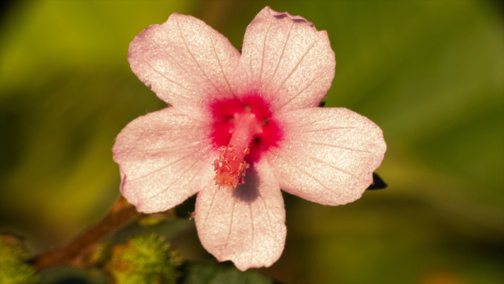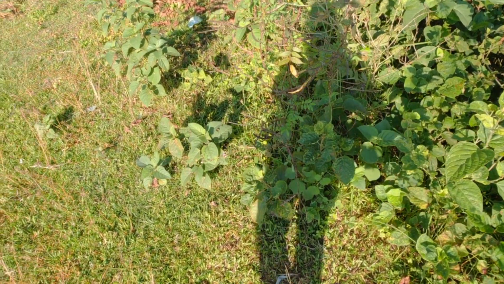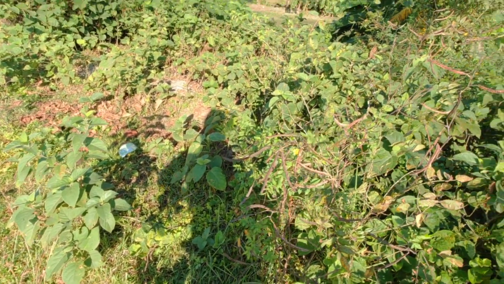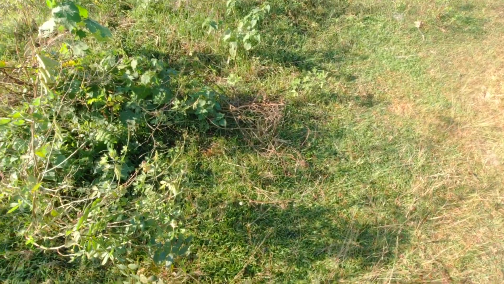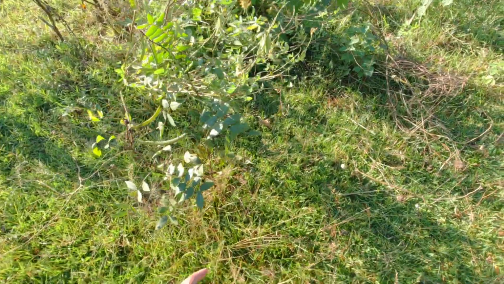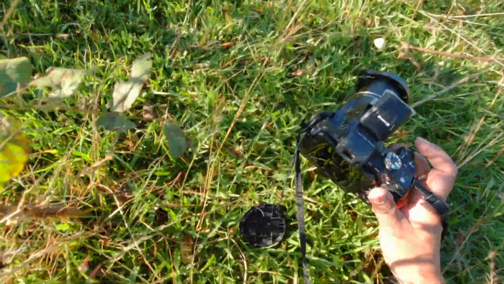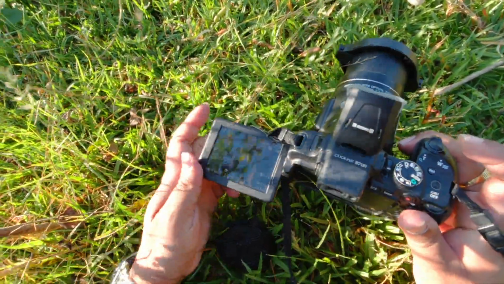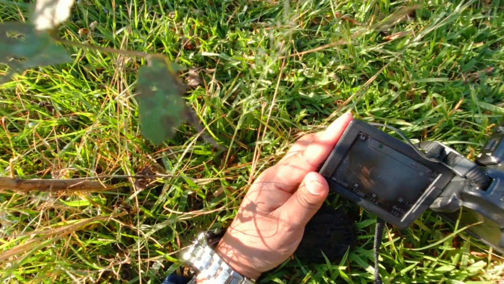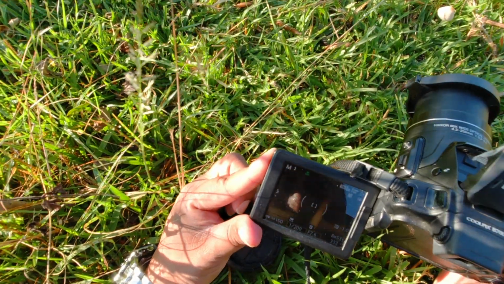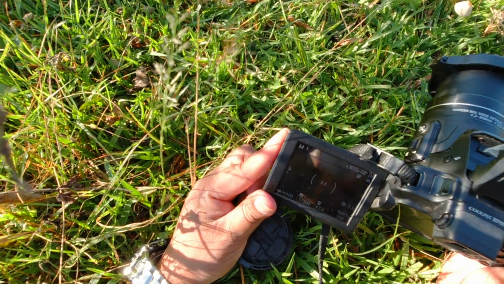So now I'll try to take other insects. Macro world, there are a lot of possibilities. I have found one small mushroom, and for that I have to just lie down and take the shot. And this is the beauty of the Nikon B700, that this has a flip screen 360 degree, so that you can take in this way also.